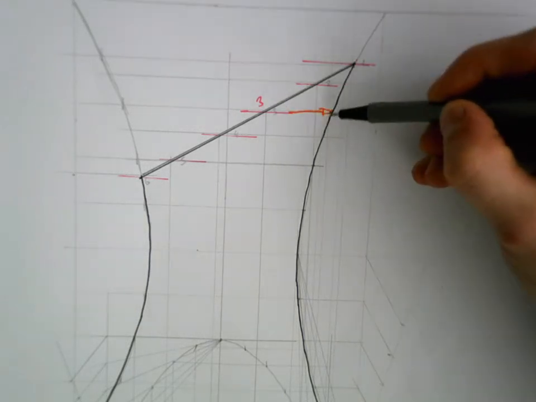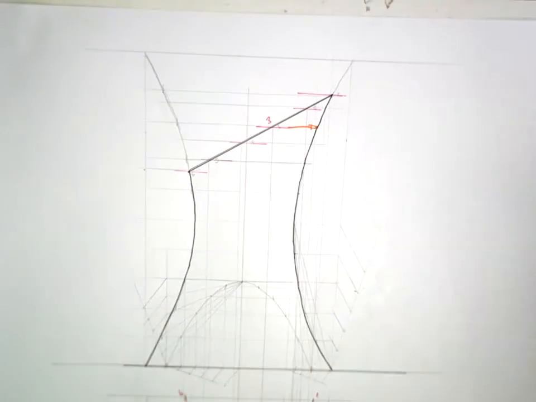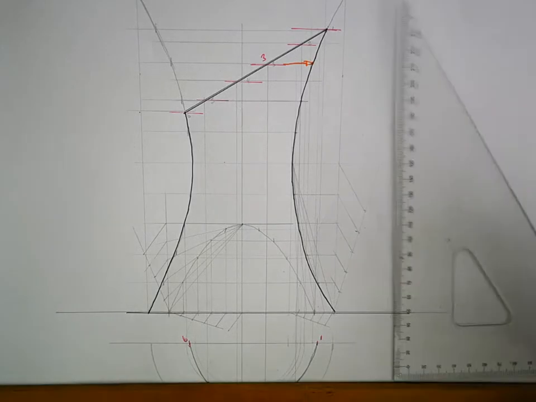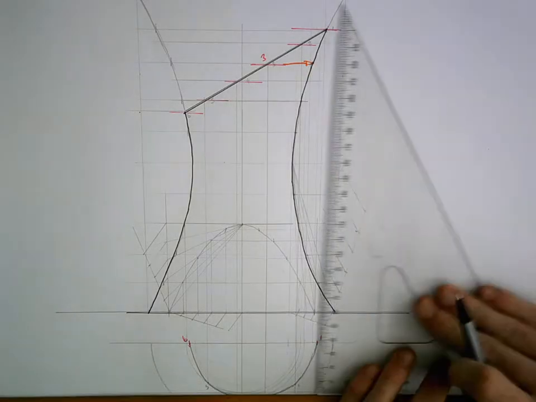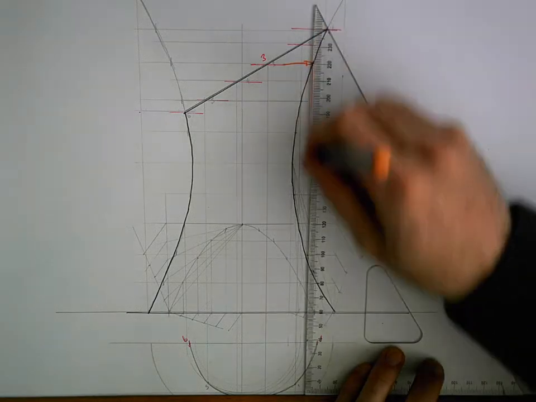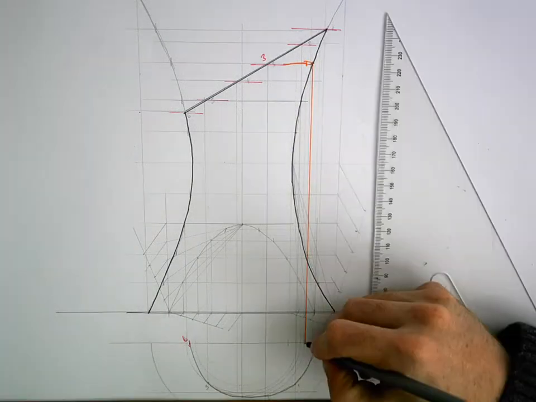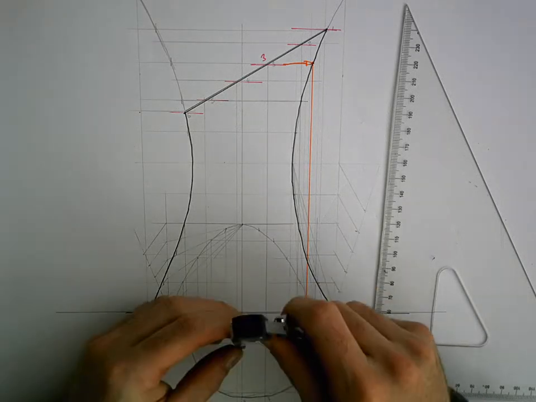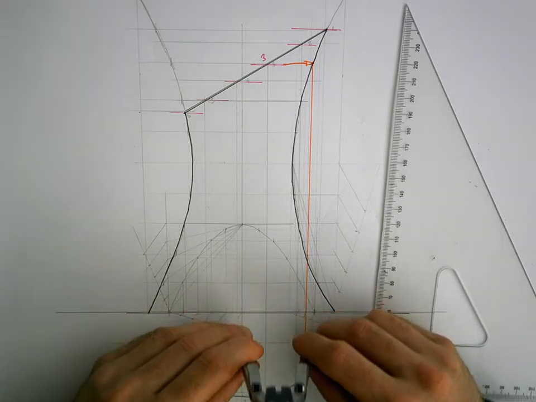So continuing that line out till it hits the border of the shape. Drop that down, and I'm going to draw a semicircle using that radius from the center. Okay, so I'm dropping down where it hits the outline shape, and dropping that down to the start of the plan view, straight down, and then I'm drawing a semicircle using that radius, so I'm swinging it around.